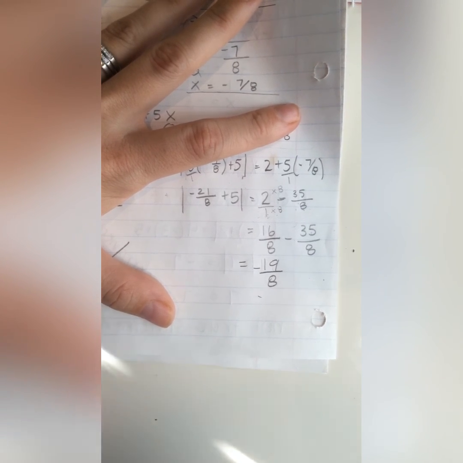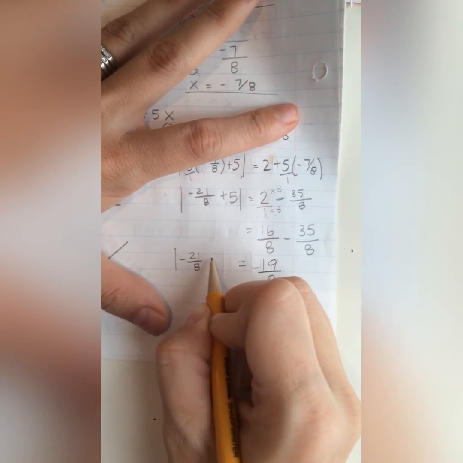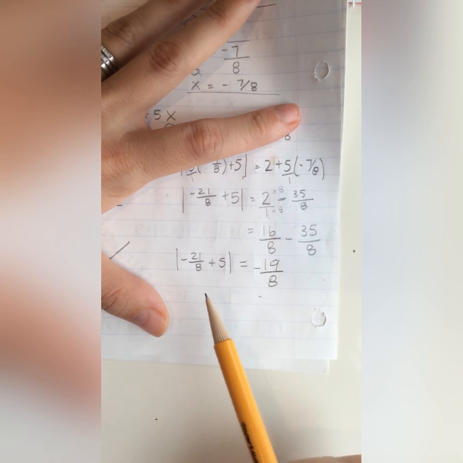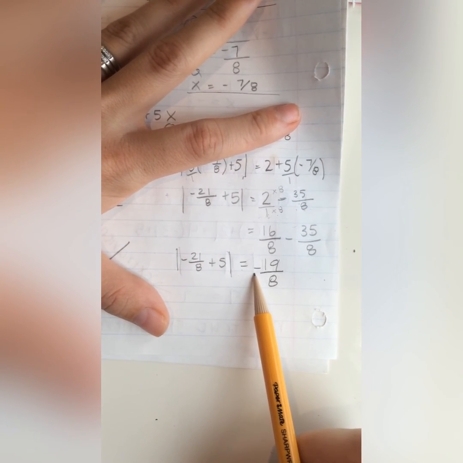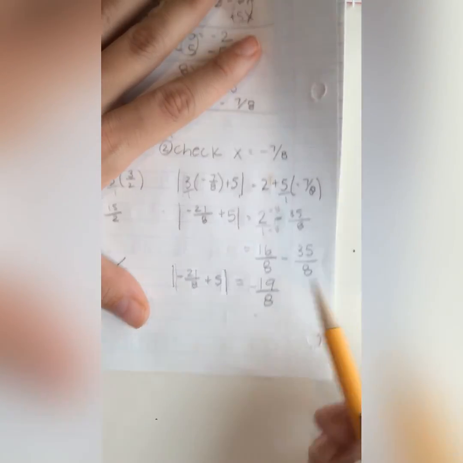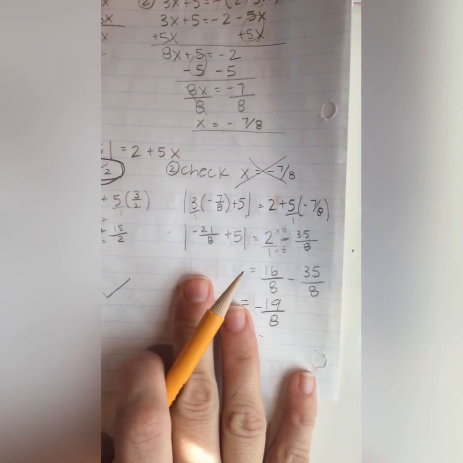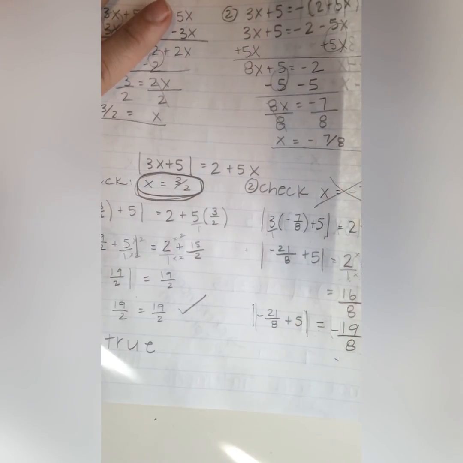A negative. So is there any point in me simplifying this left side? No, because I have absolute value equals a negative number, which we know is not possible. Therefore, this is an extraneous solution. So our only real solution is that x equals 3/2.